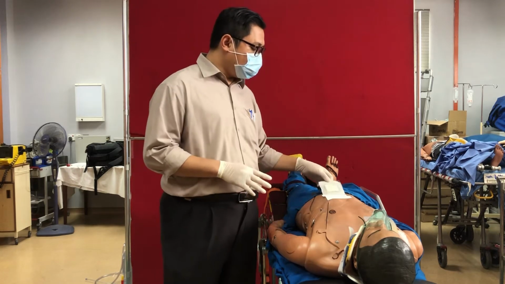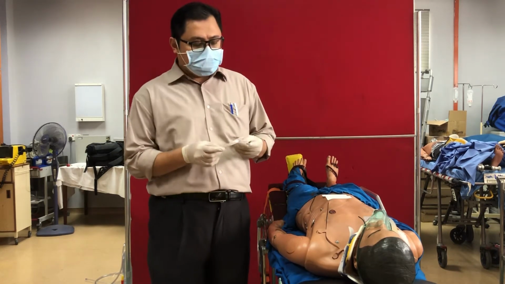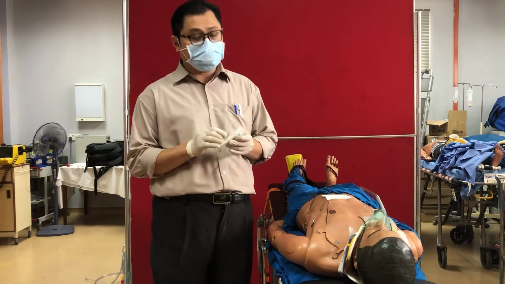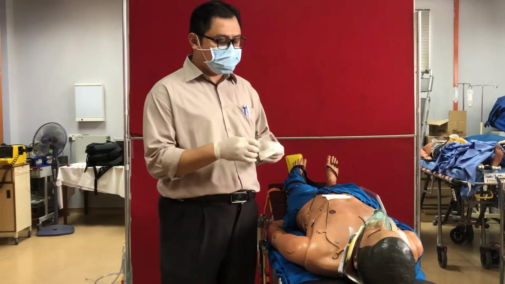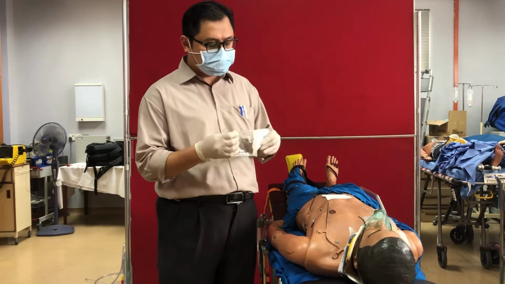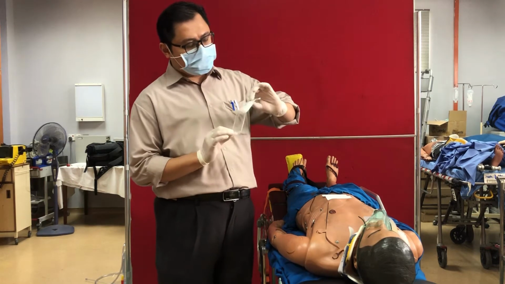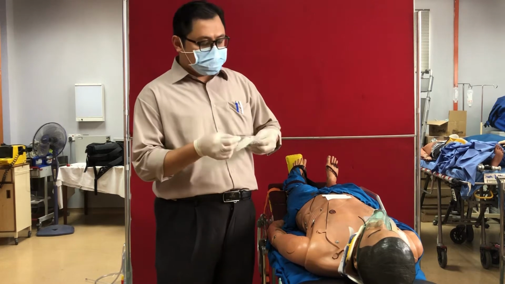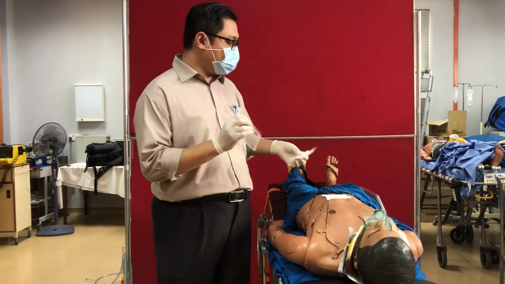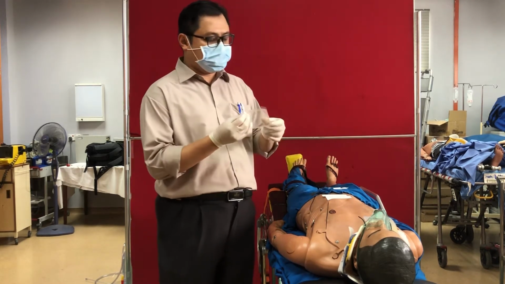So what you need to do: you need to use plastic, not gauze. You need to use sterile plastic. Usually we can use this sterile gauze swab plastic. So you remove it.